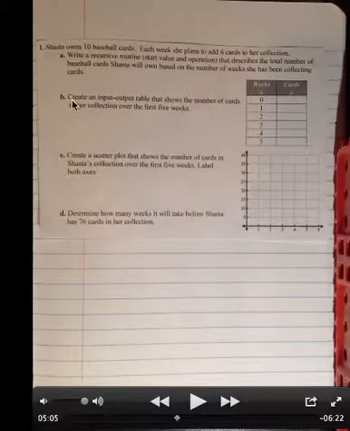You're not going to write create an input-output table. You're going to create the input-output table, and here it is right here. And again, you're not going to write create a scatter plot. You're going to create a scatter plot. So you're going to have to get a ruler.